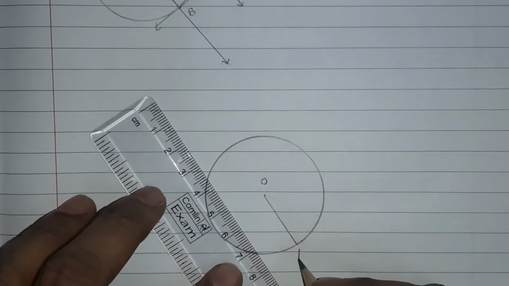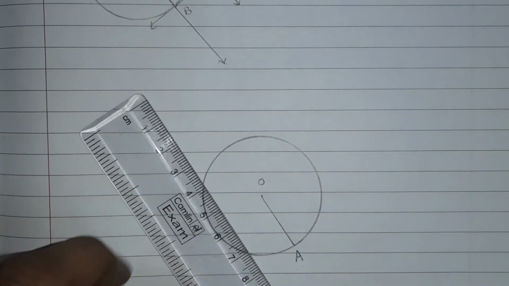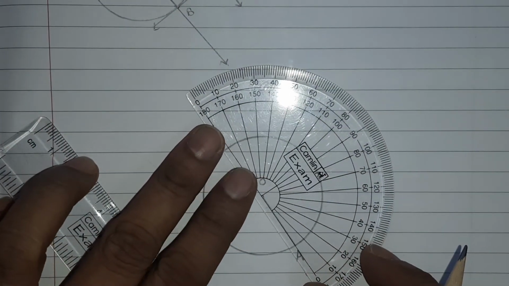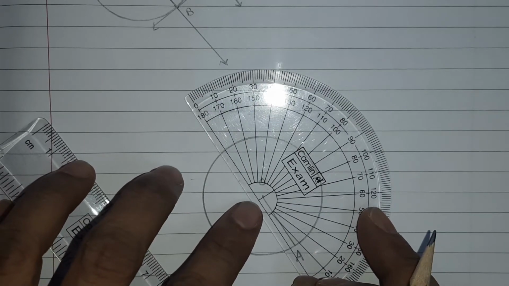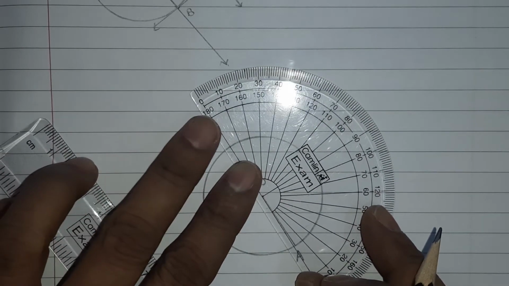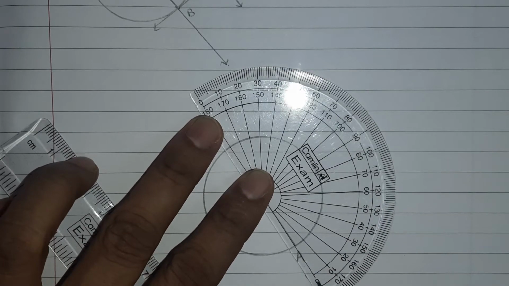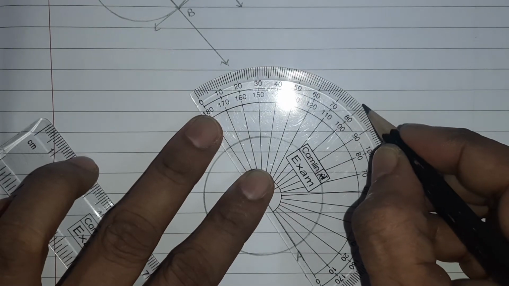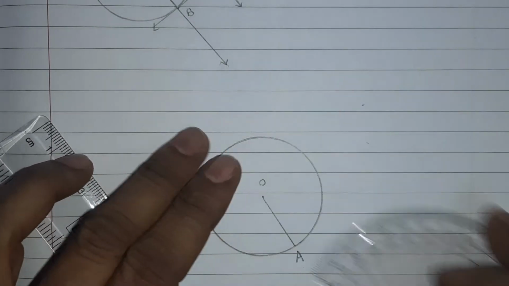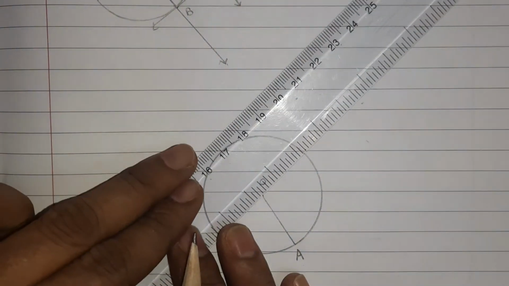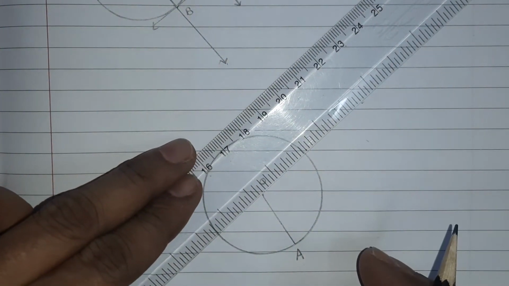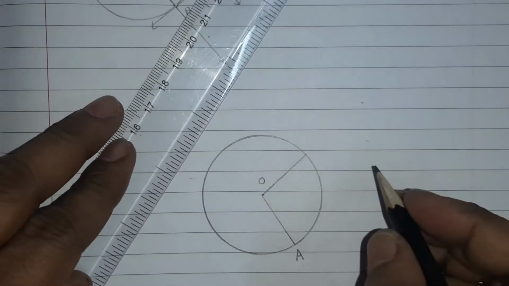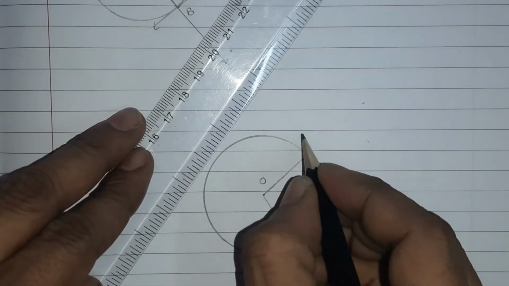Here it is point A. Then at the point O, we have to draw the angle of 100 degrees. Therefore, put this point at the center and the line on the radius and measure this: 0, 10, 20, 30, 40, 50, 60, 70, 80, 90. This is 100. See dear student, this construction is an important one. How to draw the arc of given measure. This is point B.